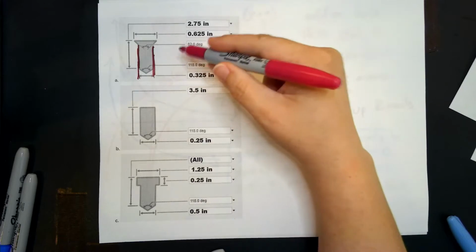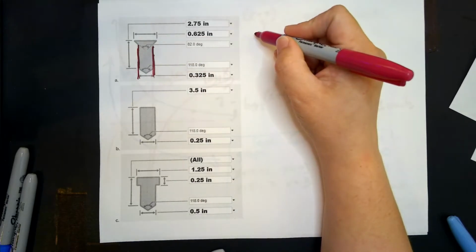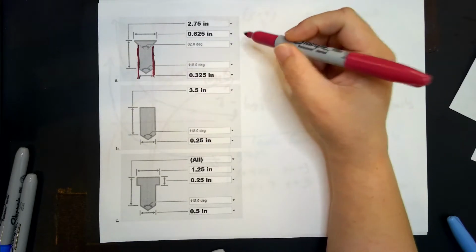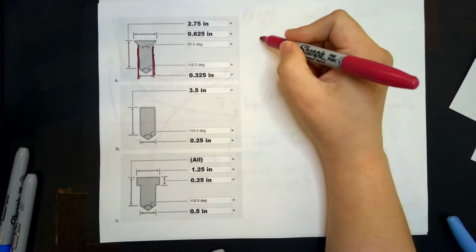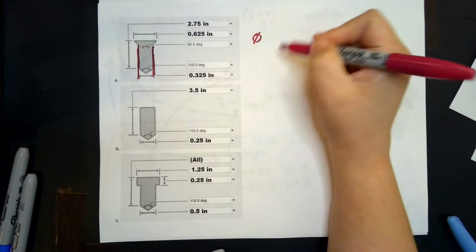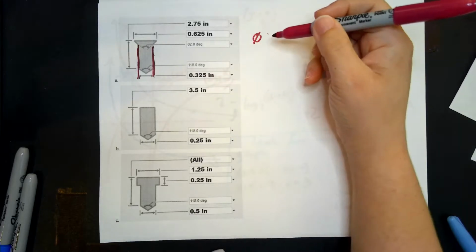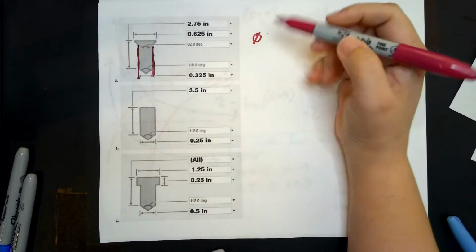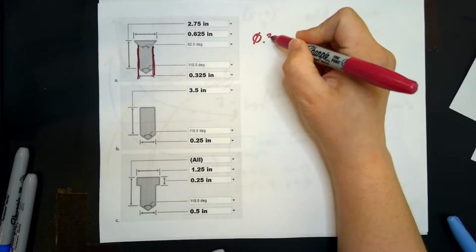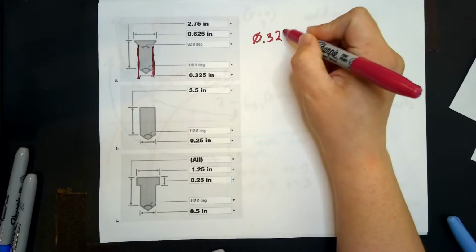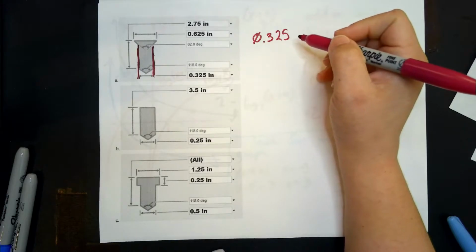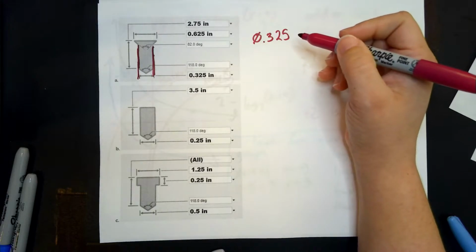So the hole note for this guy would start off with the diameter of the hole way through, or most of the way through it. Diameter symbol. The ones in the examples, I think they leave off the 0 at the front. They just do 0.325. All right, that's the diameter.